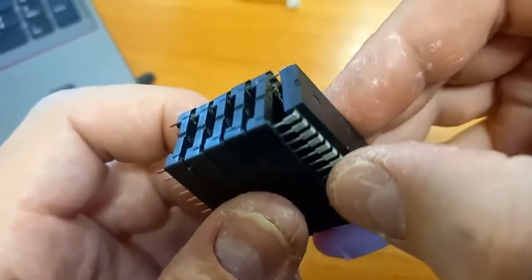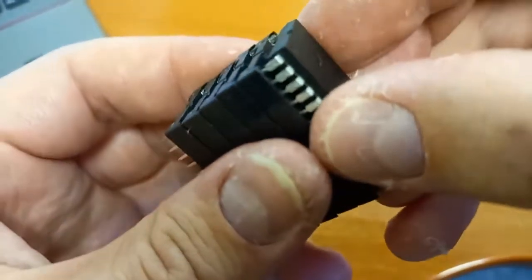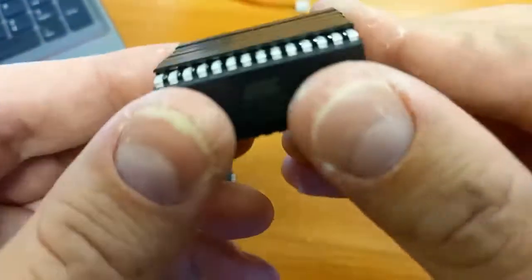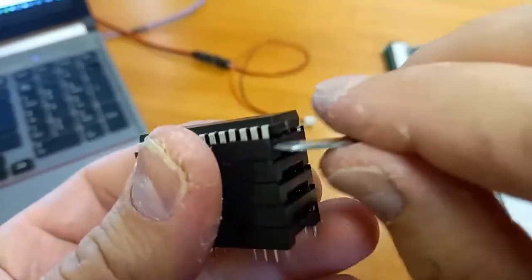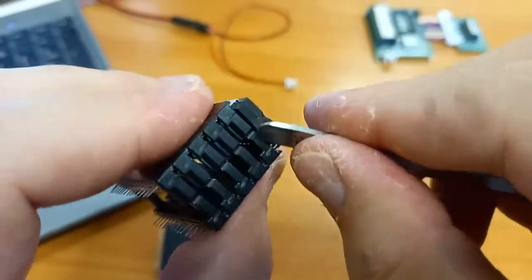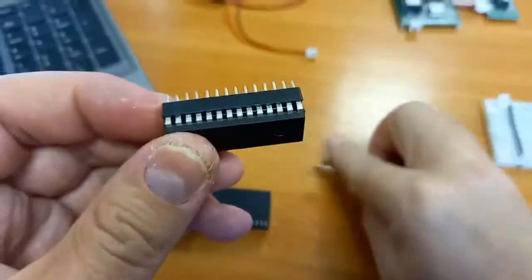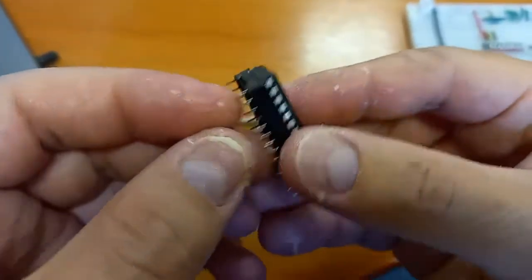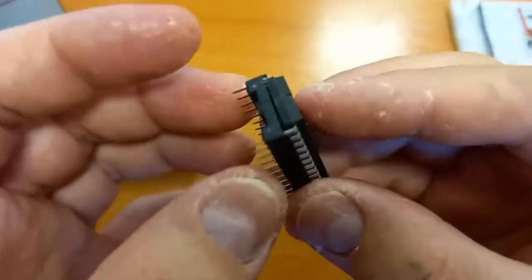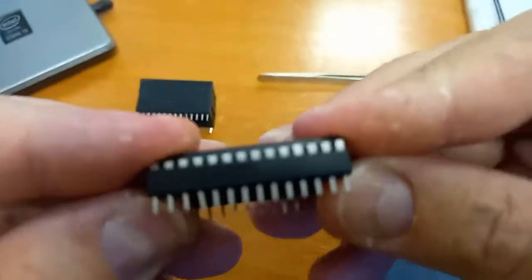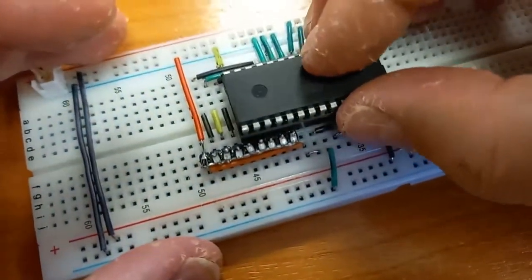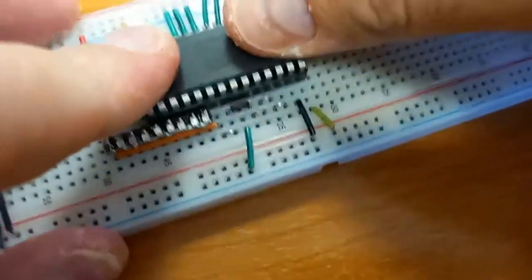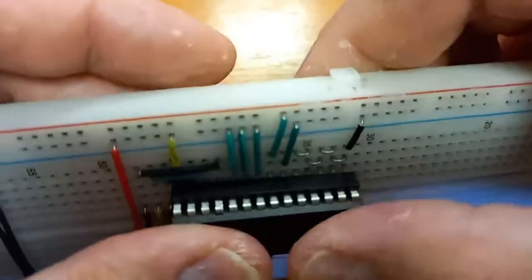That will give some protection for these legs, because if you break a leg of this memory chip, you can hardly fix it, and they are not too cheap. So we're going to protect the memory chip just like this. If we destroy one leg from here, it's no problem. We have lots of these adapters, but we don't want to damage the memory chip, so we put it like this. It doesn't want to sit here.